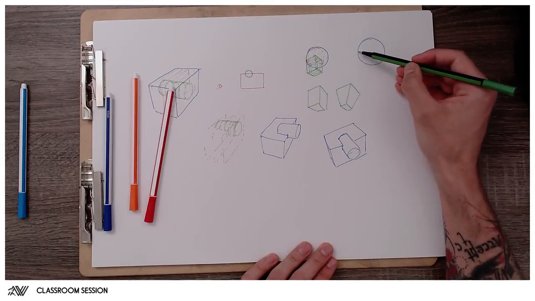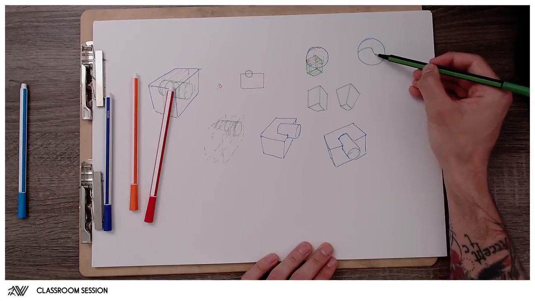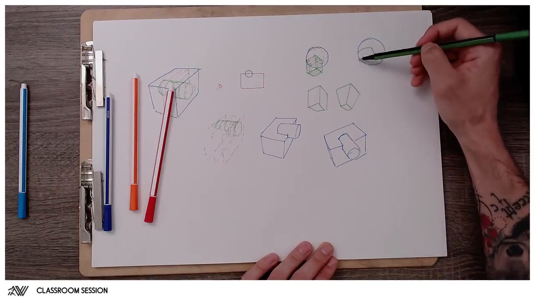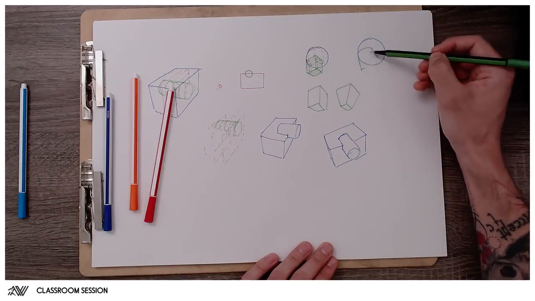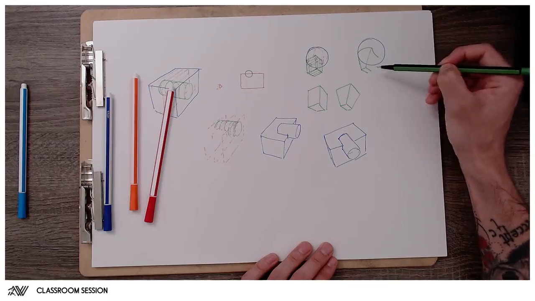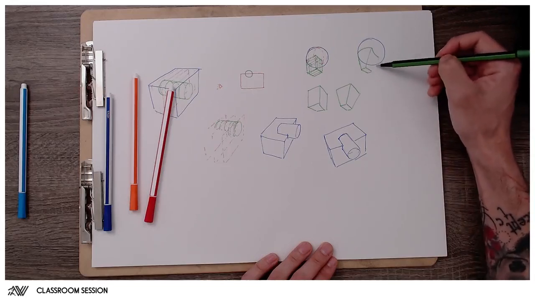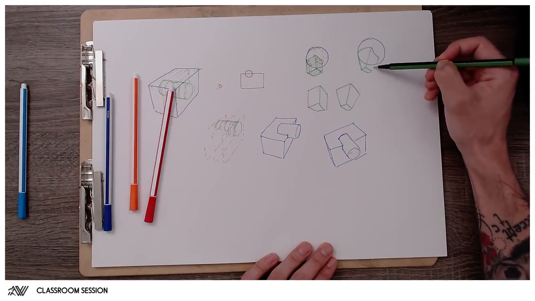How that is basically affecting its, and let me think about this one for a second.